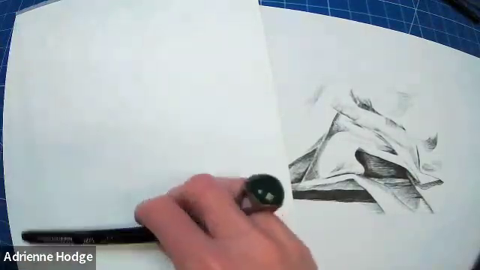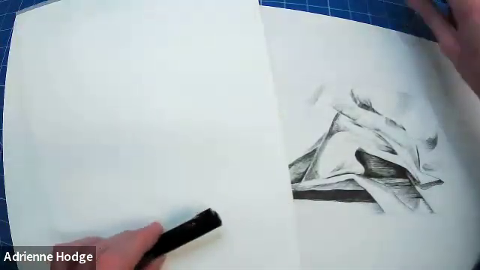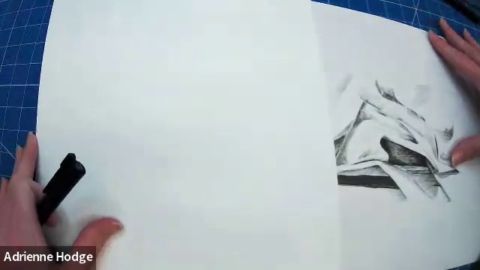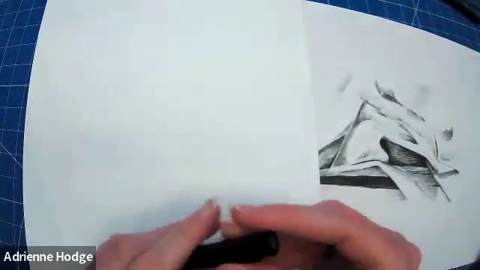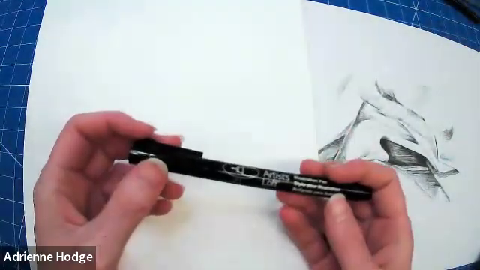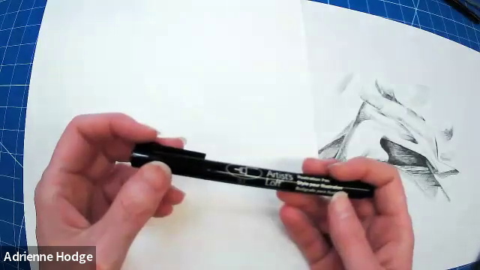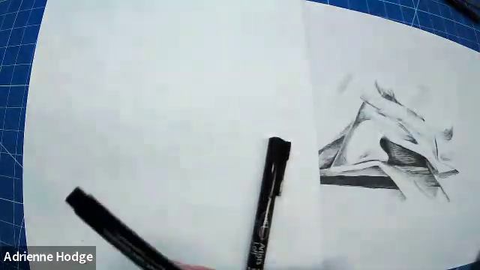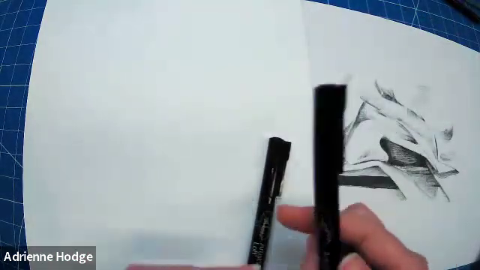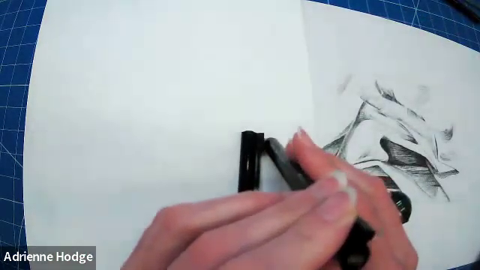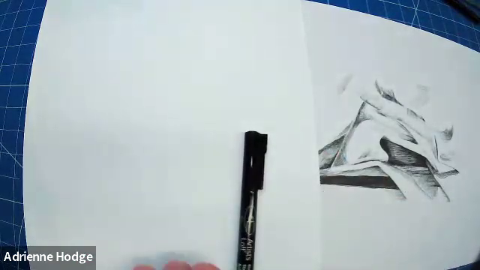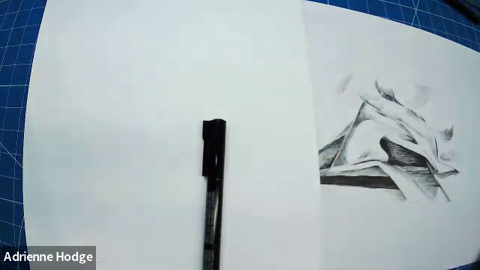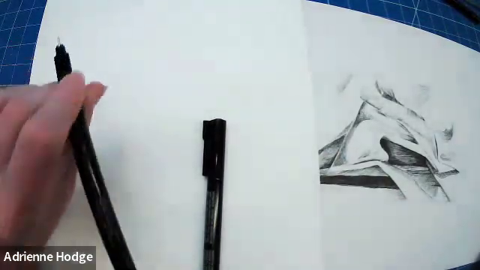Okay, so all of these pen nibs have different numbers on them, showing how thick and thin the nibs of the pen are. So the smaller the number, the smaller the pen nib. So the ones that have a 00 in front of them are going to be smaller than the ones that don't.